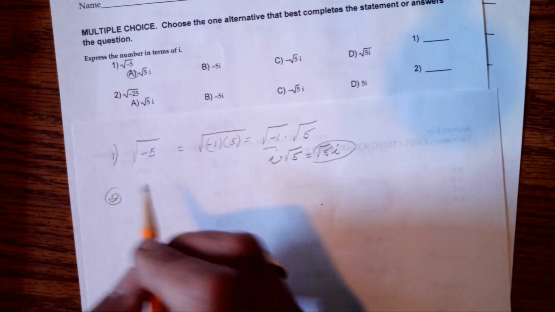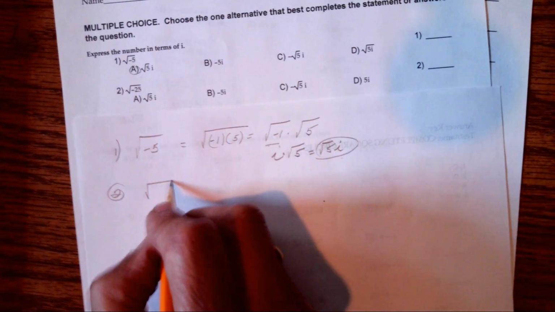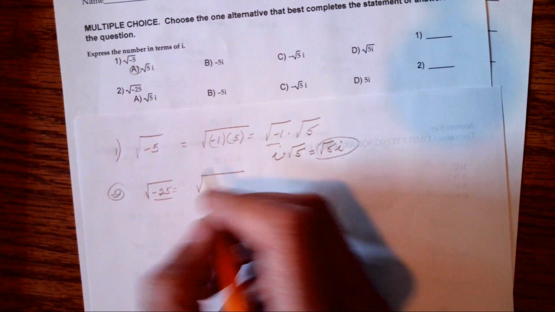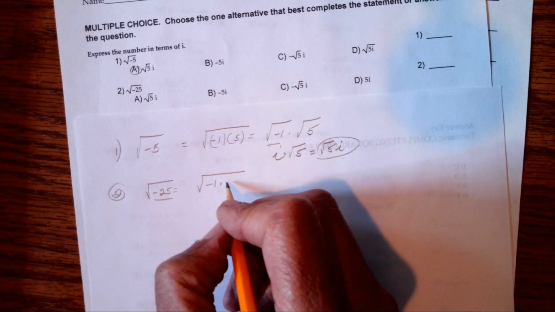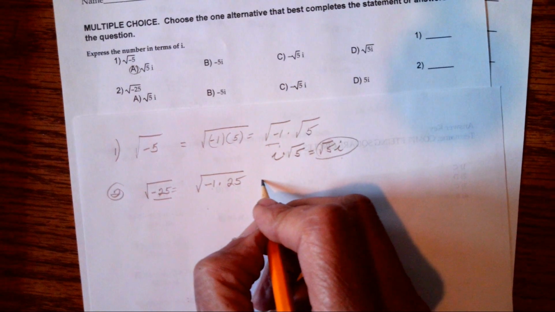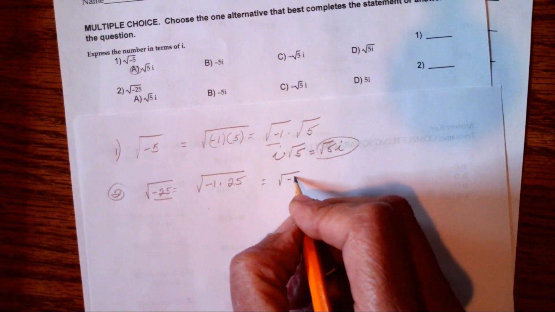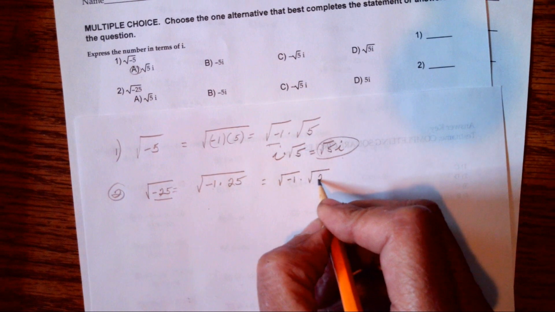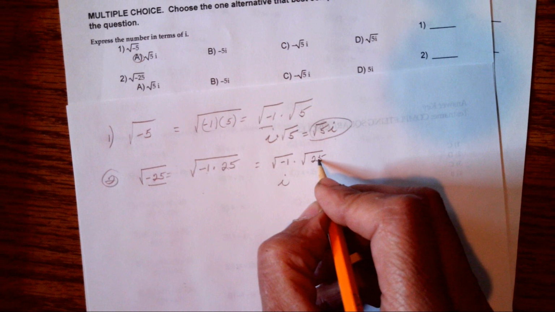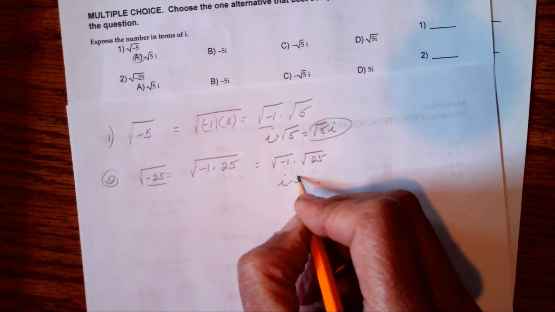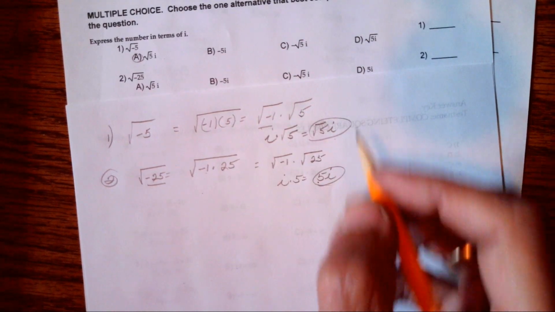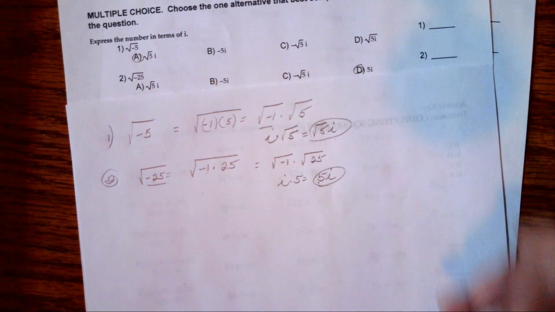Number two, square root of a negative 25. Once again, I want to express negative 25 as negative 1 times 25. Separate these two under their own separate radical symbols. We know that the square root of negative 1 is defined as i. 25 is a perfect square. It's the whole number 5, so I'm going to interchange these two and write this as 5i, letter D. 5i.